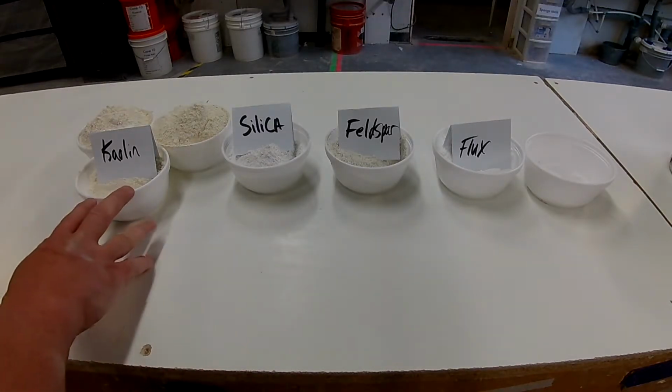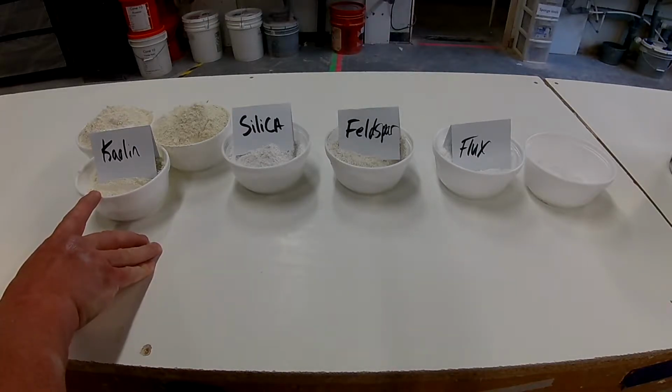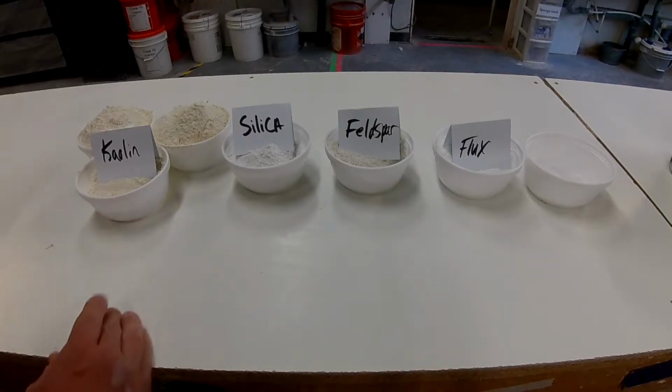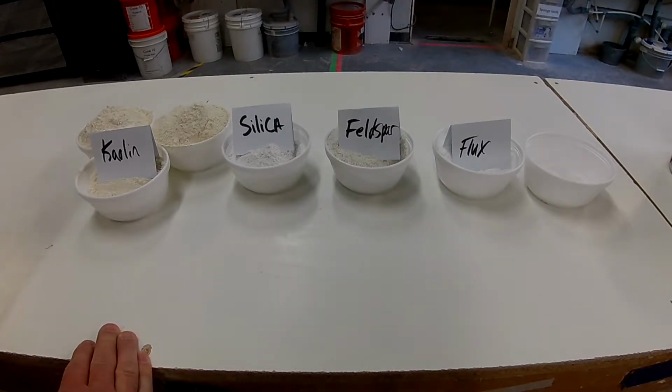So on the left we have kaolin, and kaolin is also called china clay. It's a soft white clay that is an essential ingredient in the manufacture of china and porcelain, and is widely used in making paper, rubber, paint, and many other products. Kaolin is named after the hill in China called Kaoling, from which it was mined for centuries.